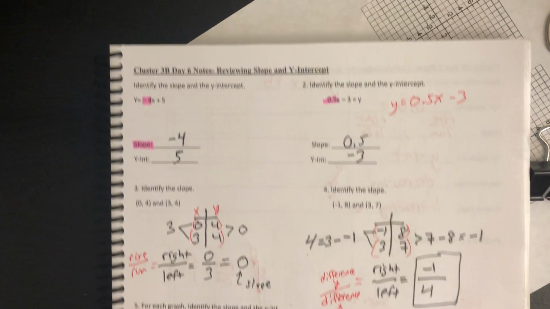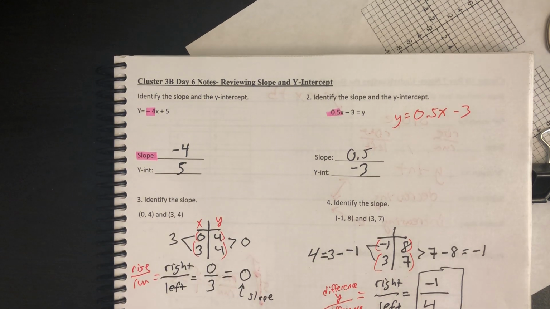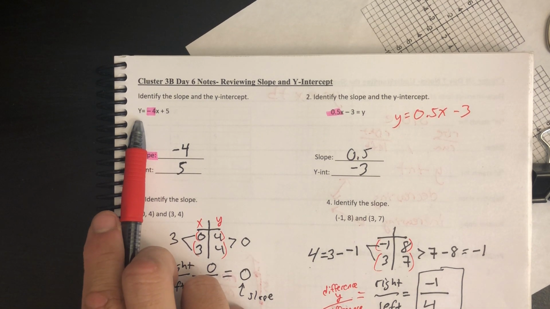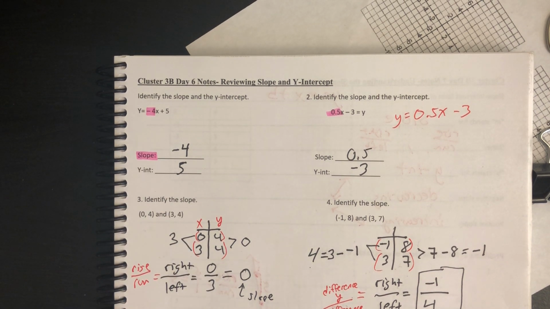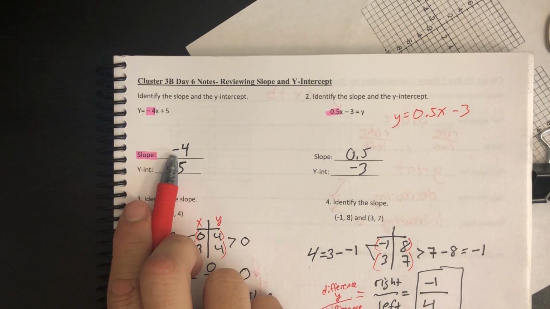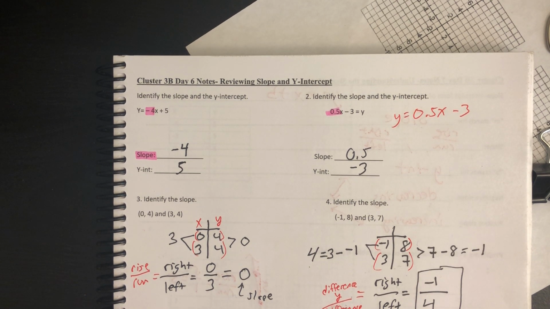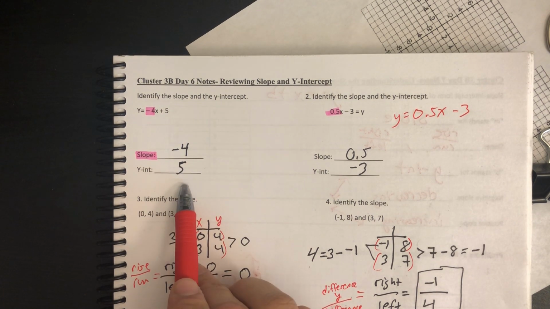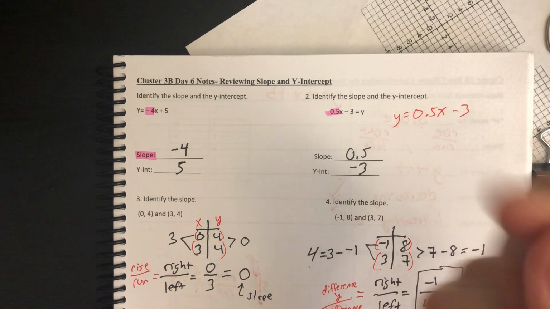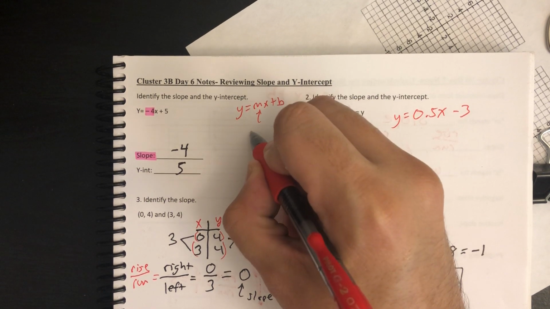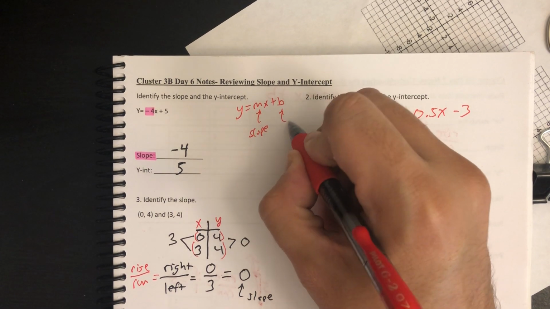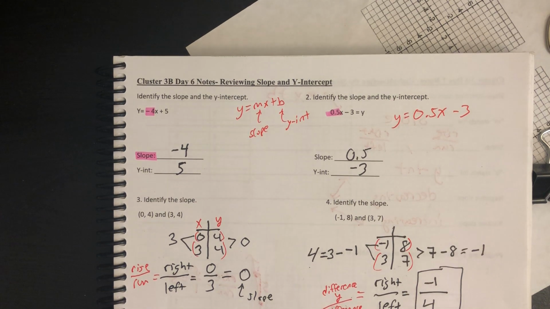So let's start with the equations. Identify the slope and the y-intercept. So if you notice, this is my slope-intercept form, y equals mx plus b, okay? You should remember that the slope is the number beside the x, or with the x, which is the -4 in this case. And then the y-intercept is the number without the x, which is the 5, okay? And don't forget that it's the same thing as y equals mx plus b. Your m is your slope, and your b is your y-intercept, okay?